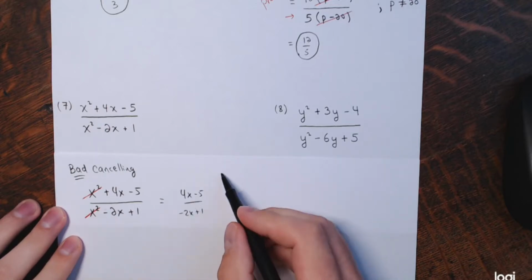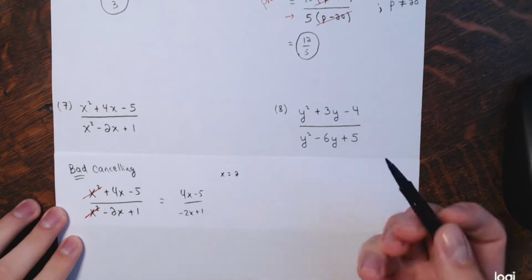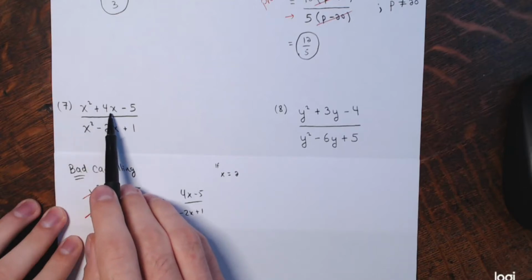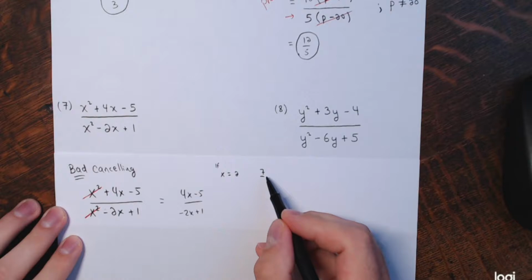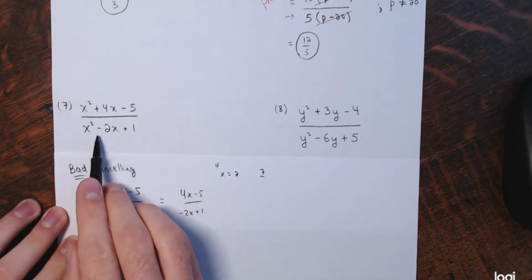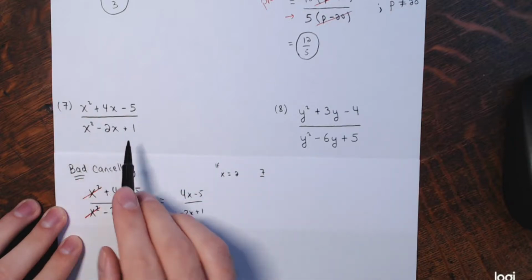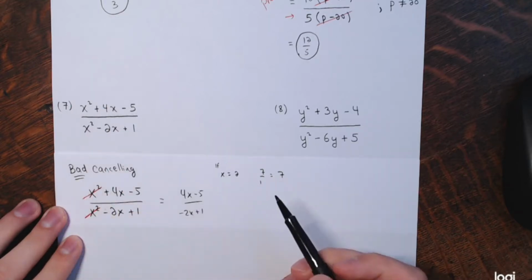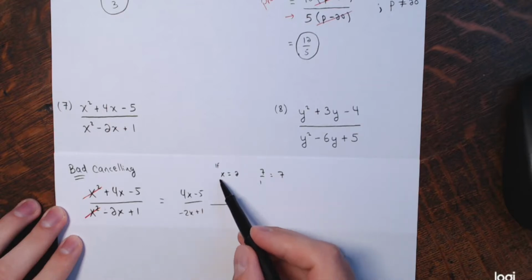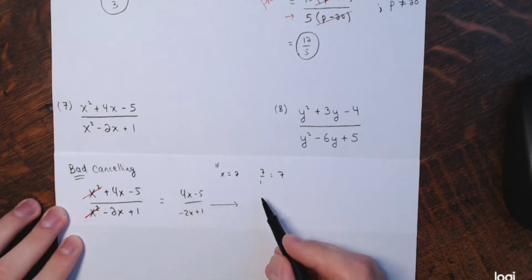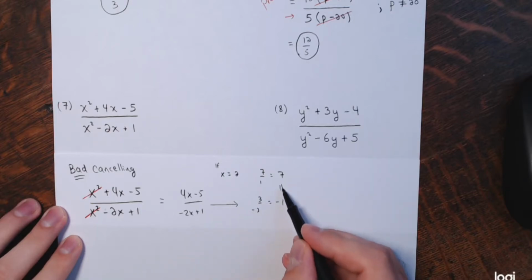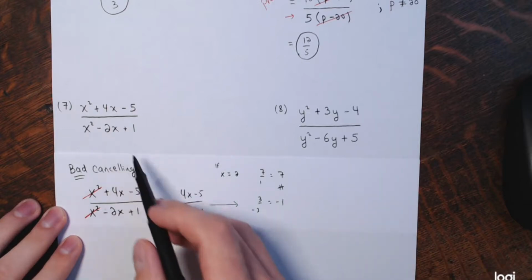And you can check. What if x were 2? If x were 2, this first fraction, you'd have 4 plus 8 is 12, minus 5 is 7, and then 4 minus 4 is 0, plus 1 is 1. You'd have 7. The value of the first fraction is 7, but the value of this fraction here, if x were 2, would be 8 minus 5 is 3, and then negative 4 plus 1 is negative 3. You'd have negative 1, and 7 is not the same as negative 1, so these are not equal.